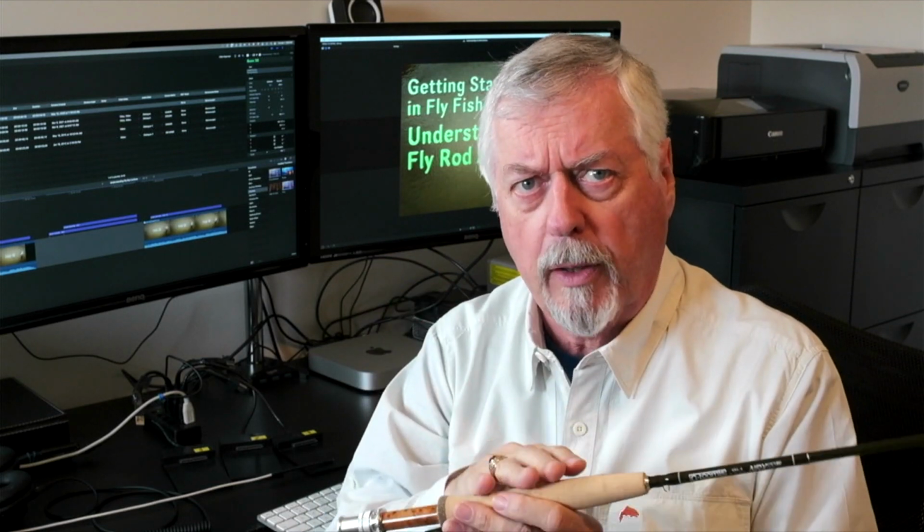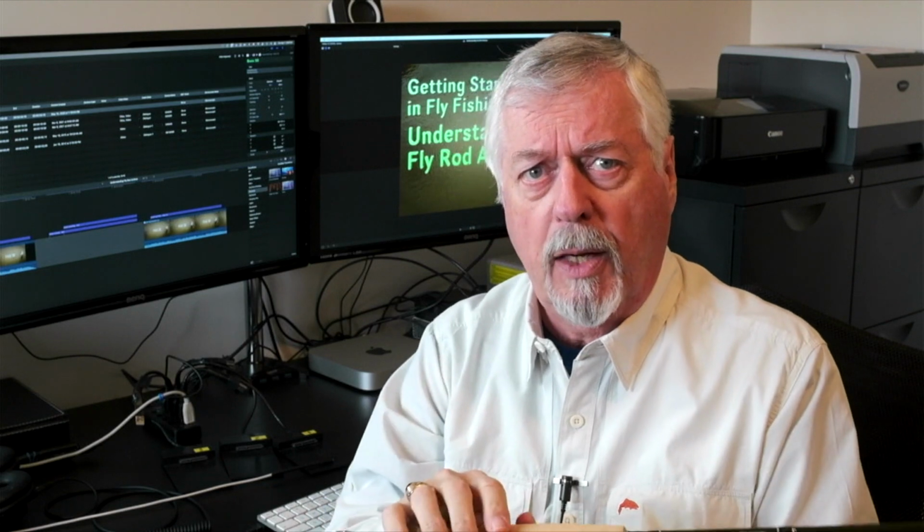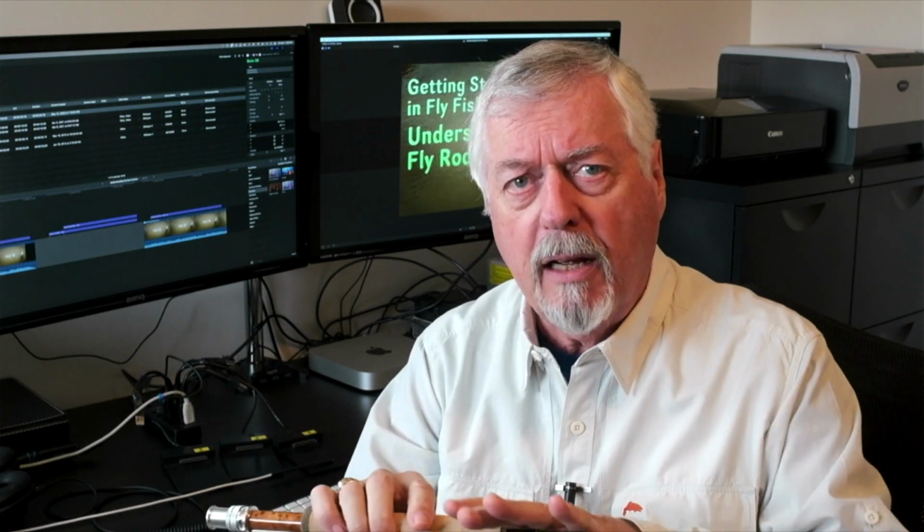Now, this is more of a moderate fast action rod. It's not super stiff. It will bend quite easily into the butt section. So when you're fighting a fish, it's bending smoothly through the butt, because rod action is not just about casting, it's also about fish fighting.